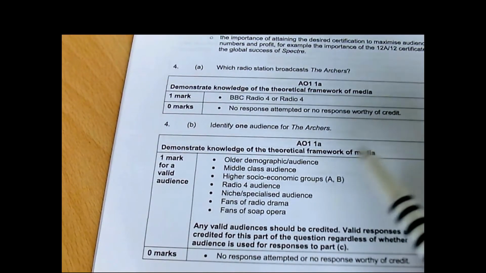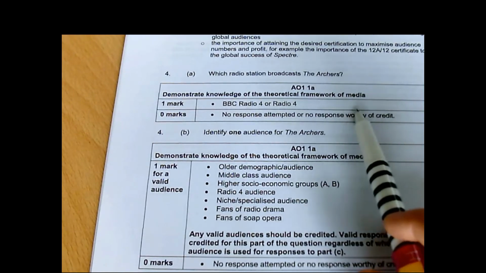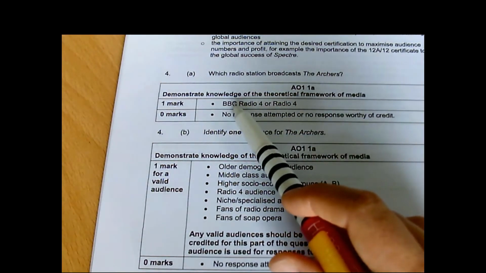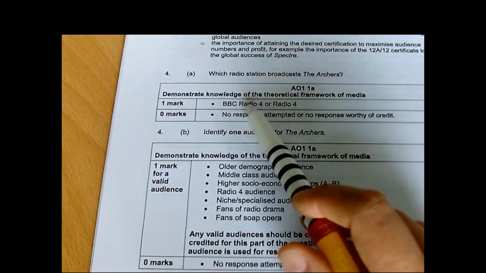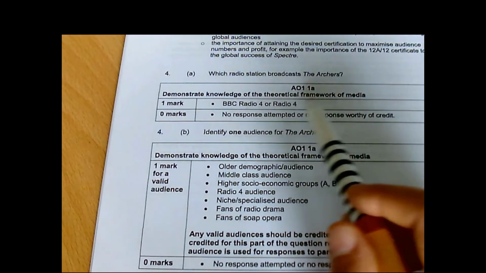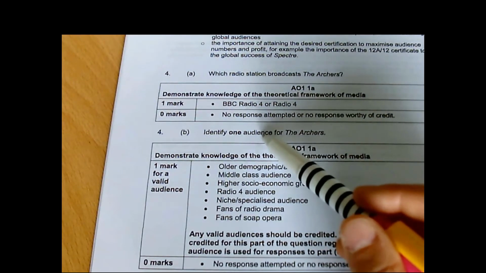Okay, which radio station broadcasts The Archers? Again, you either know it or you don't. You will get credited for either BBC Radio 4 or just Radio 4. You have to mention Radio 4. BBC alone won't get it. Identify one audience for The Archers.